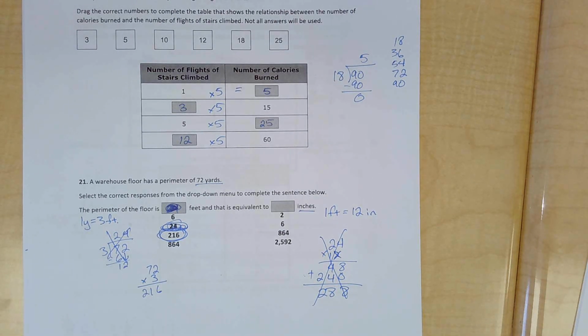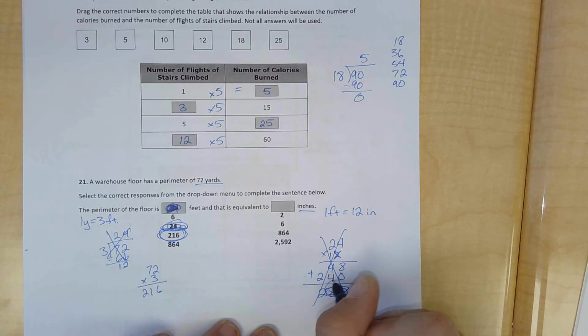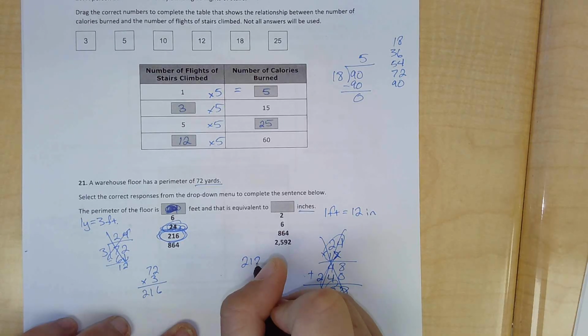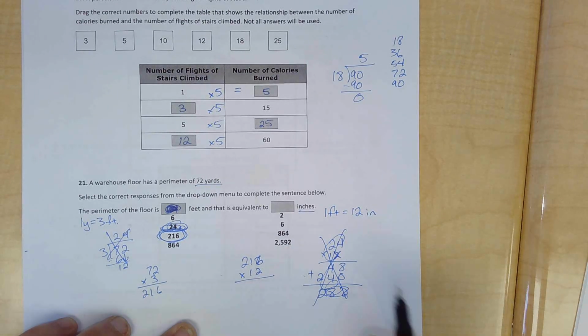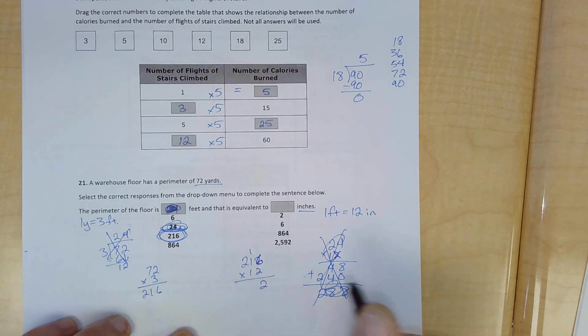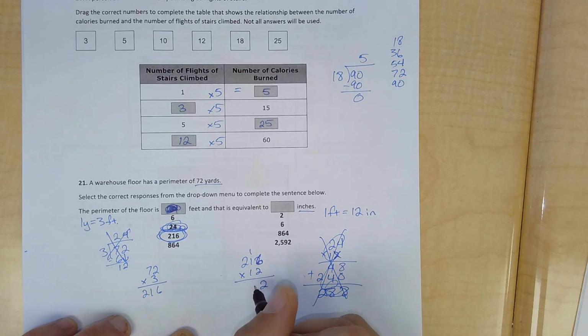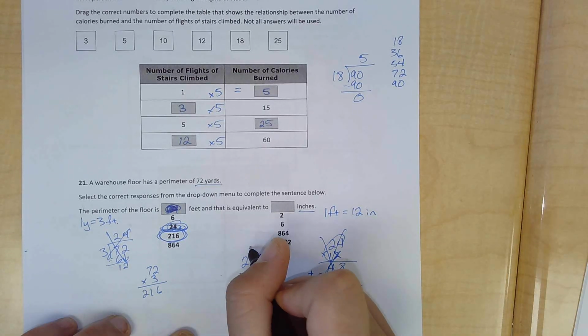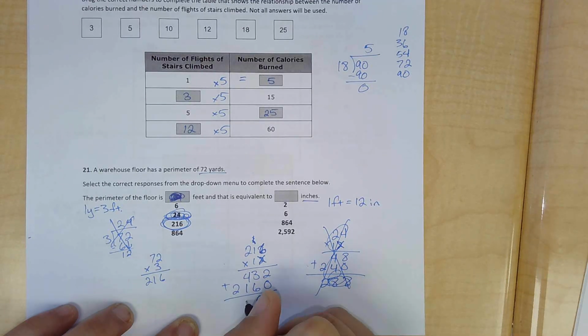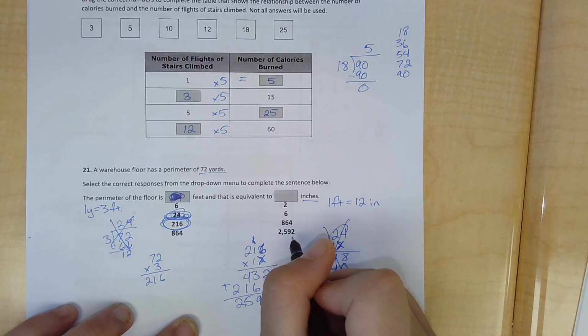Now, because I have 216, that's why this one didn't work out. Same idea. Because I had 216, now I'm going to get that 216 and multiply by 12. Sorry, guys. My fault. So 2 times 6 is 12. Carry the 1. 2 times 1 is 2, plus 1 is 3. And then that will be 4. Put my 0 down. There we go. 1 times 6 is 6. 1 times 1 is 1. And 1 times 2 is 2. That's 2, that's 9, that's 5, and that's 2. Bam. We found our answer.